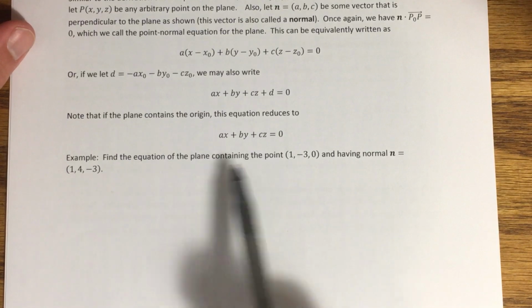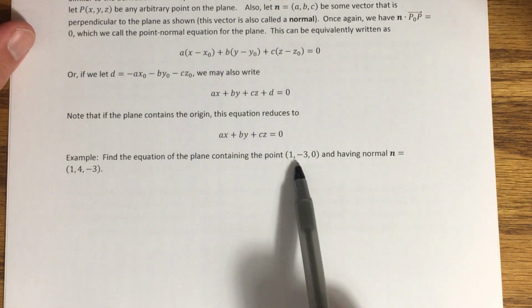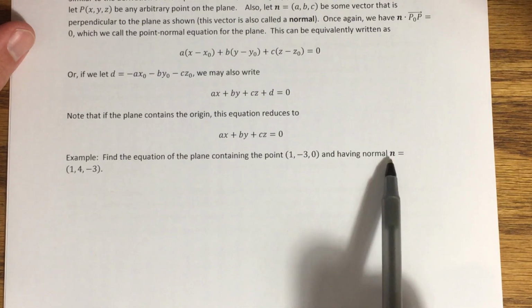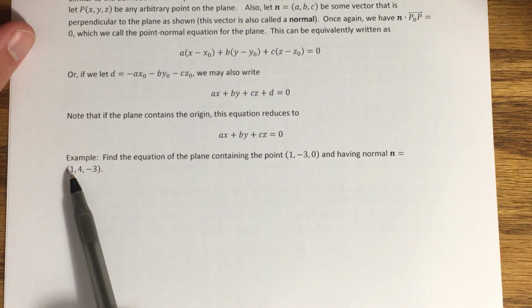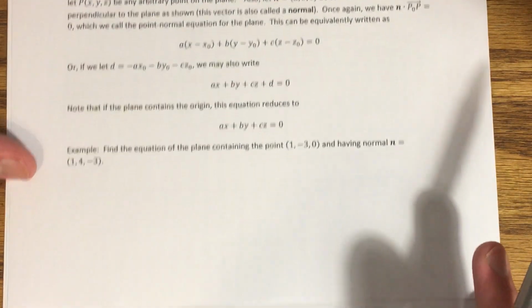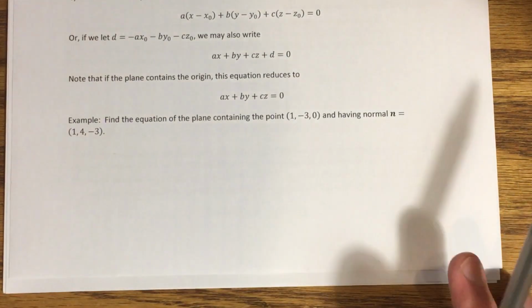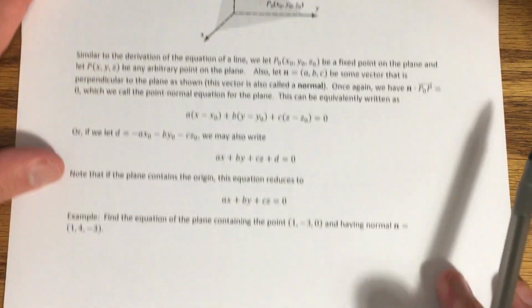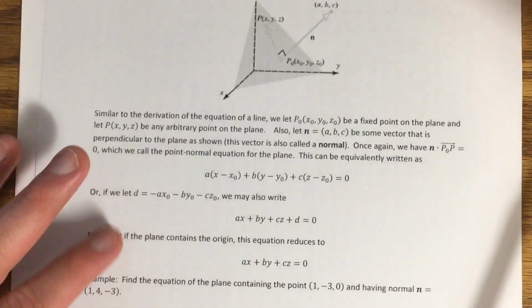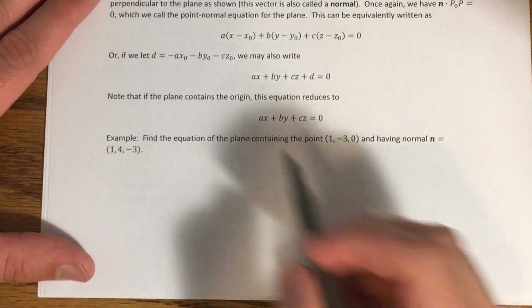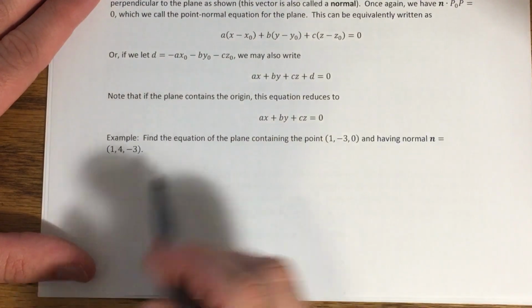Let's find an equation of a plane that's known to contain the point (1, -3, 0), and has normal vector n equals (1, 4, -3). This is about as straightforward an example as we could do because it's really just a matter of plugging things directly into this equation up here. Okay, so let's do that. If I plug everything in, a is 1, so I'm not even really going to write a 1.